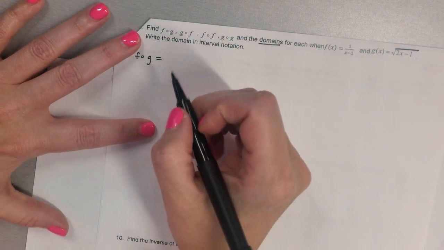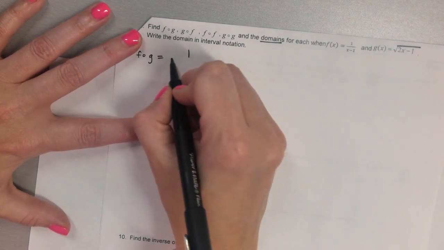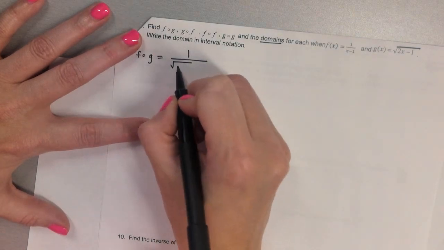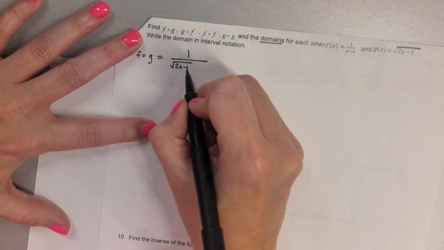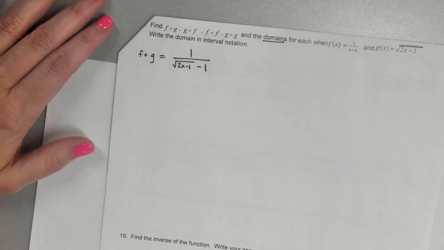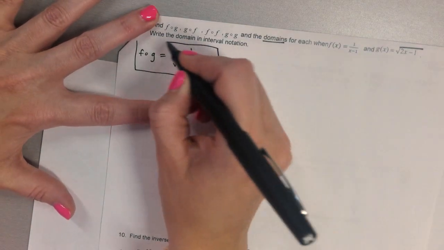Okay, so your g of x into f of x is going to be 1 over, and then instead of x minus 1, it's going to be the square root of 2x minus 1, minus 1. Okay, you don't have to rationalize the denominator. Okay, you can keep it just like this.